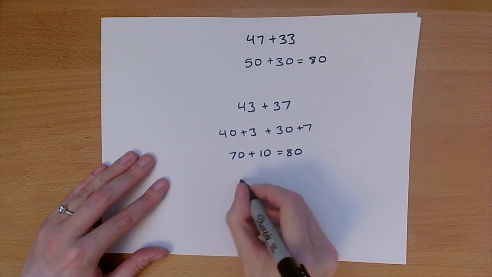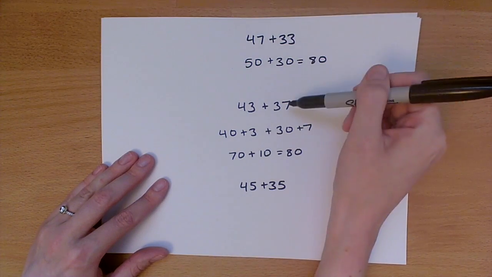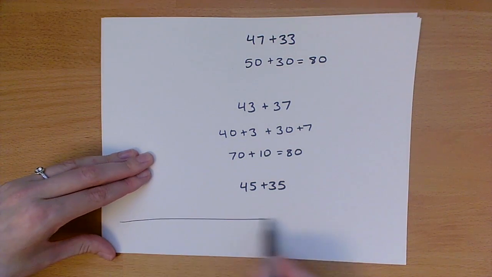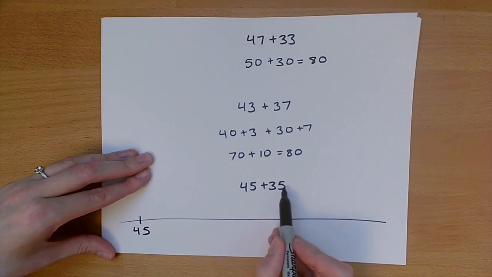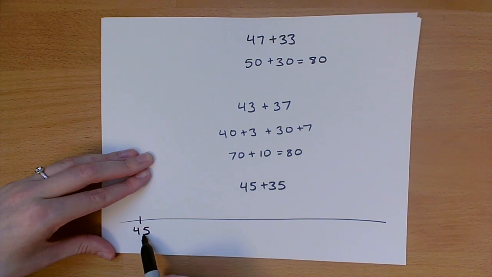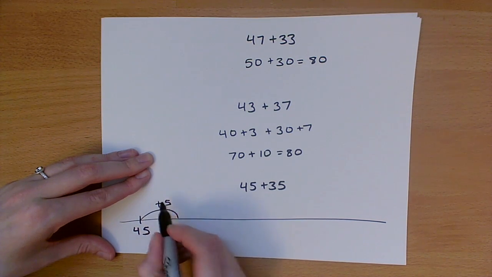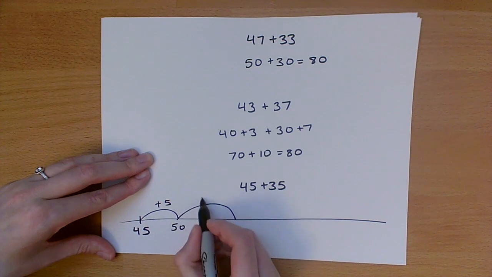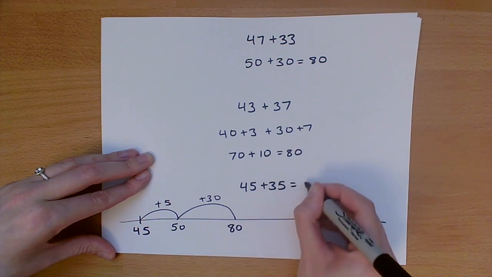Now let's take a look at 45 plus 35. So these are sort of similar. See if you could figure out what the sum of 45 and 35 would be. For this one, I think I'm going to try an open number line. I'll start with 45 because it's the greater number. And I'm going to add the ones first because I know 5 ones plus 5 ones is 10, which is a friendly number. So that means 45 plus 5 is going to equal 50. And then I just have to add 30. So I might add it that way. 50 plus 30 equals 80.